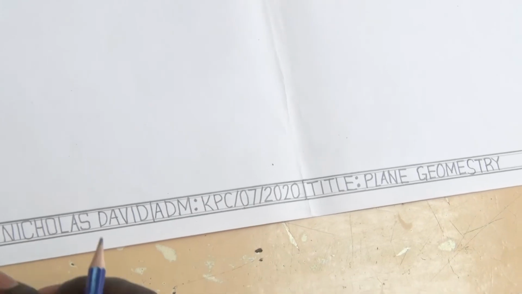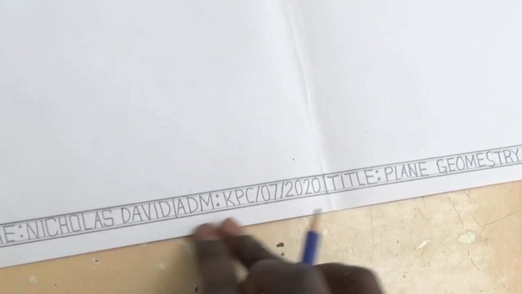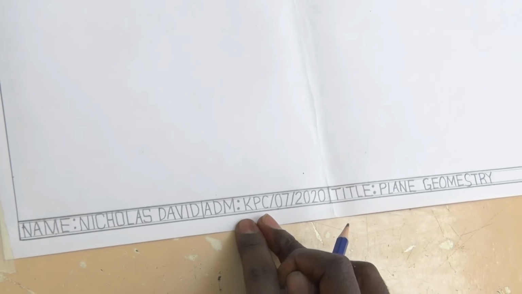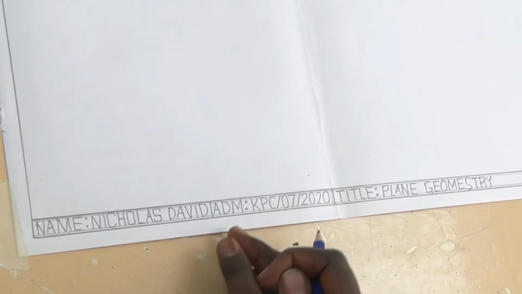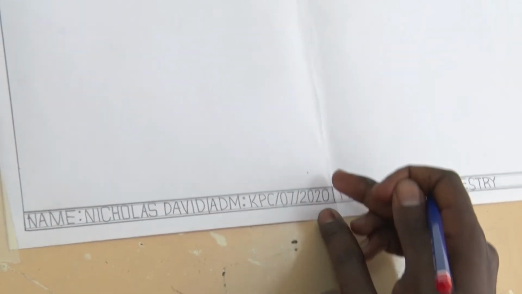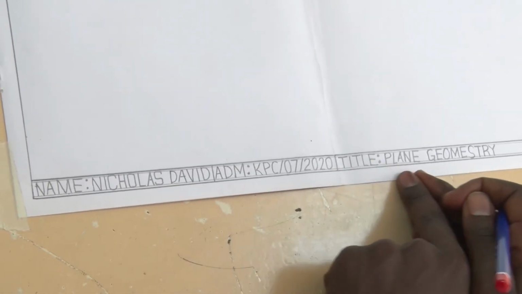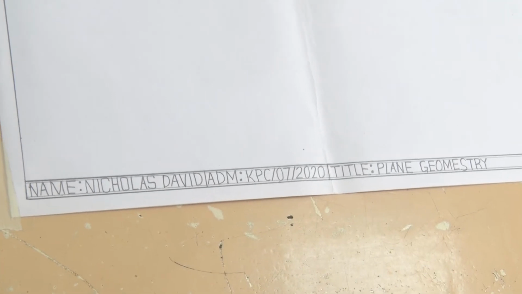So you can see that I have the name now separated with a thick line, the admission number separated by a thick line, then the title of what you are drawing inside this particular paper.